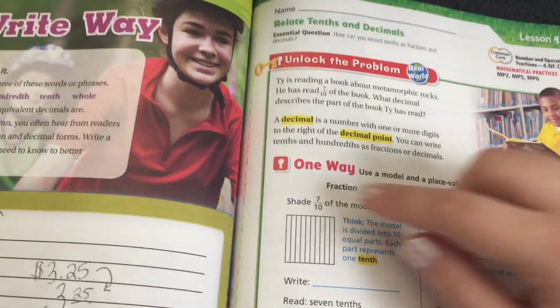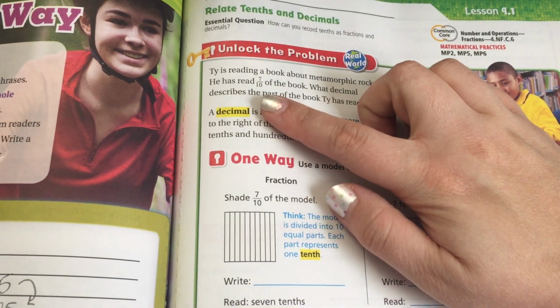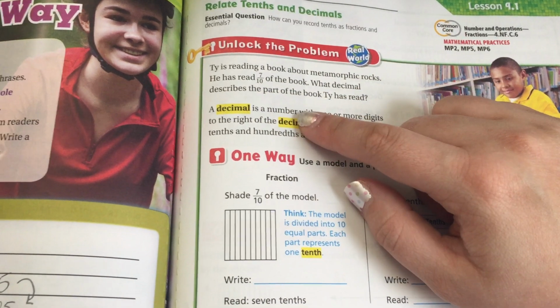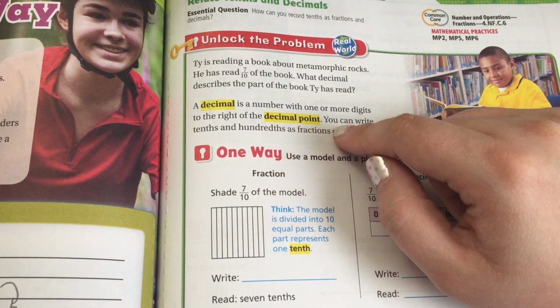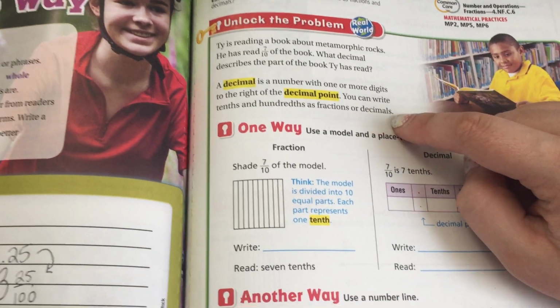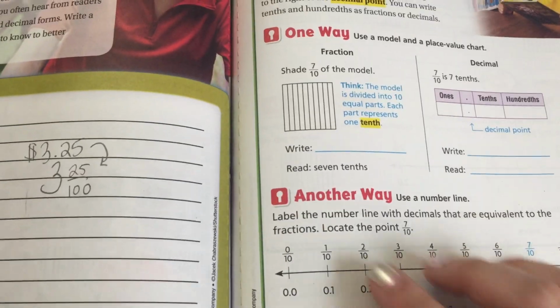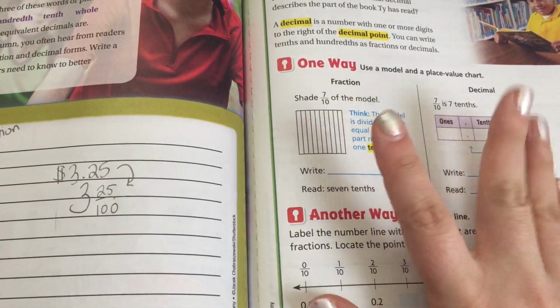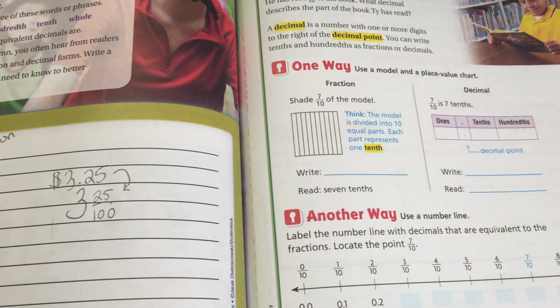This is page 495. Ty is reading a book about metamorphic rocks. He has read 7 tenths of the book. What decimal describes the part of the book Ty has read? A decimal is a number with one or more digits to the right of the decimal point, which is just what I showed you over here. You can write tenths and hundredths as fractions or decimals. So these are matching together fractions with their equivalent decimals and back and forth.